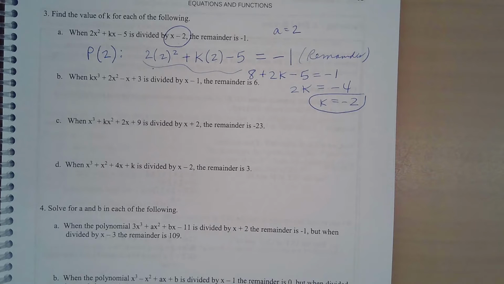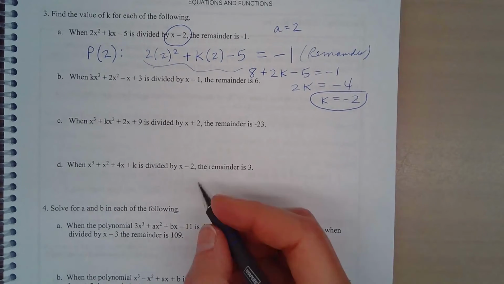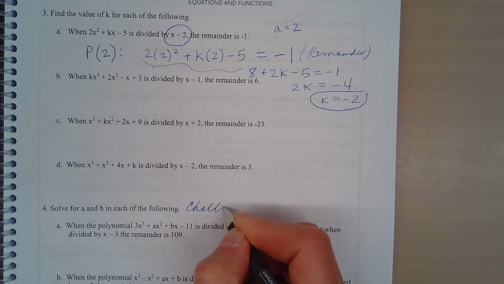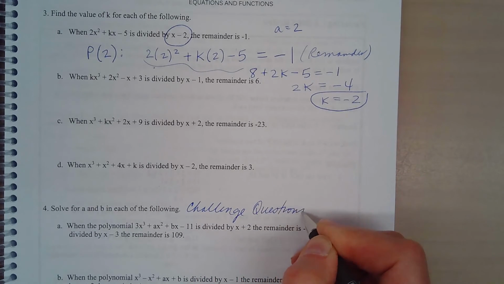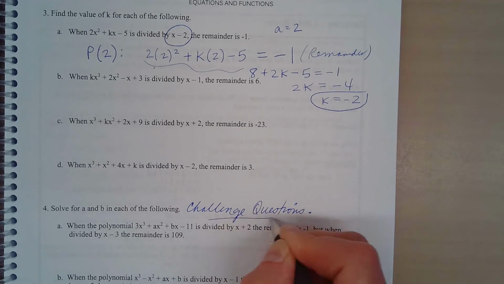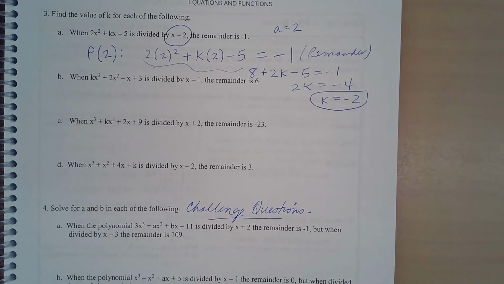So I'll let you finish those. I'll put this as a challenge question. Challenge questions mean you can try them if you want, and if you don't, you can leave them. I'm going to give you a few more minutes to work on these types of questions. Then at 1:30, I'm going to talk to you about the next section that we're going to be exploring, and set you up for some homework questions too.